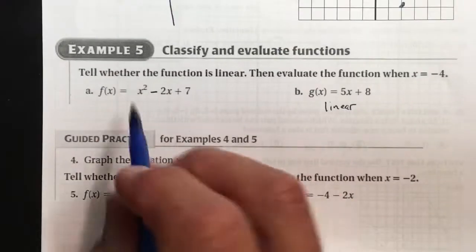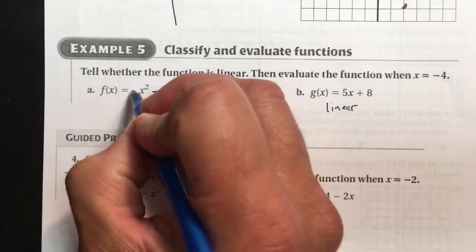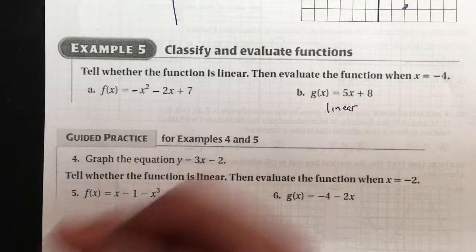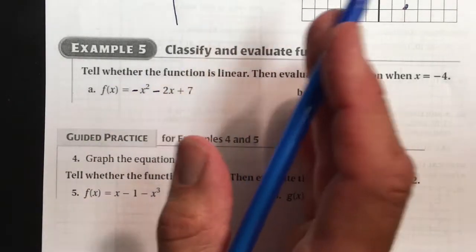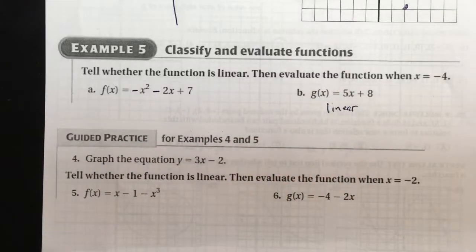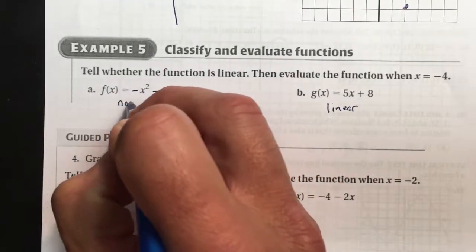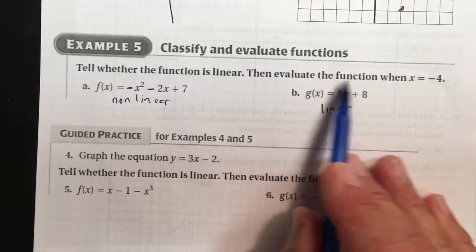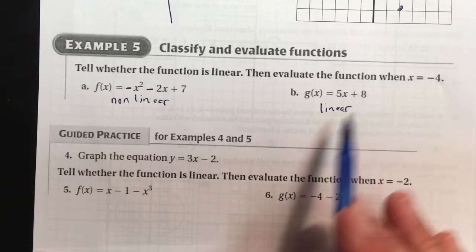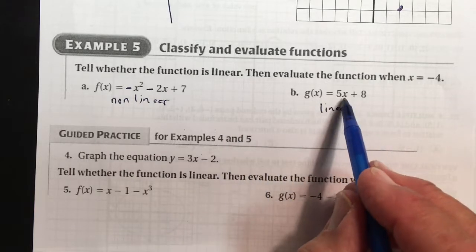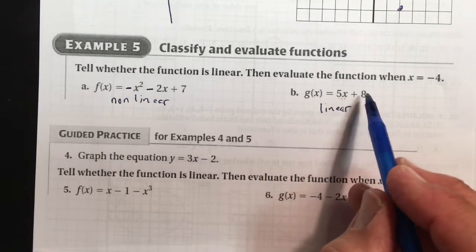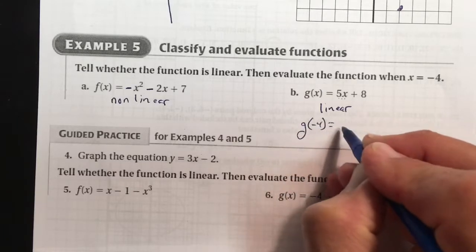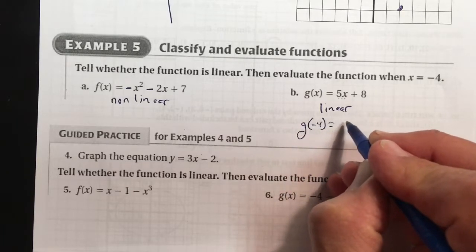An example, x squared. In fact, I think this is a -x squared because there's a space before the x squared. The x squared changes the graph. We'll talk about these in a few chapters. That is nonlinear. Okay. And then they say evaluate the function when x is -4. So we'll do that for both. So -4 in here, -4 times 5 is -20. -20 plus 8 is, so when g is -4, it is going to be -12.